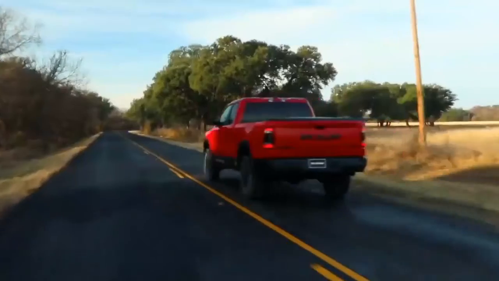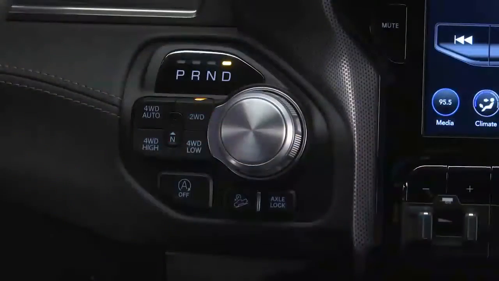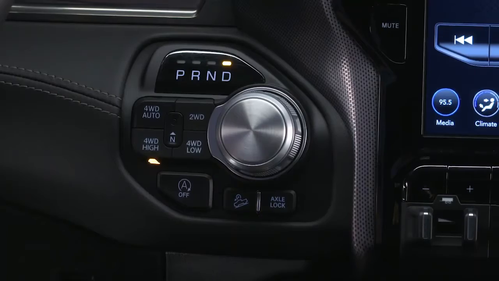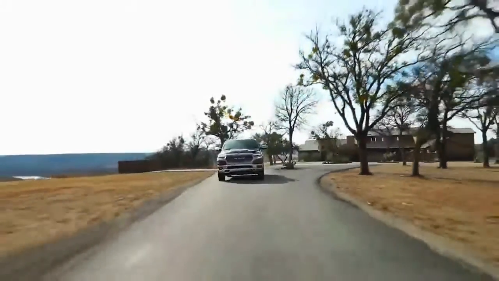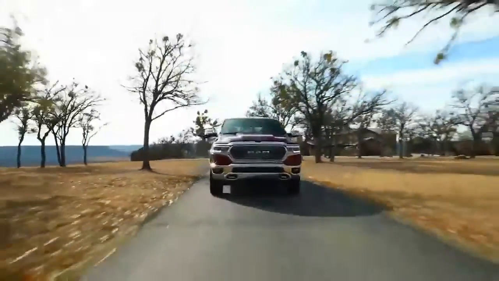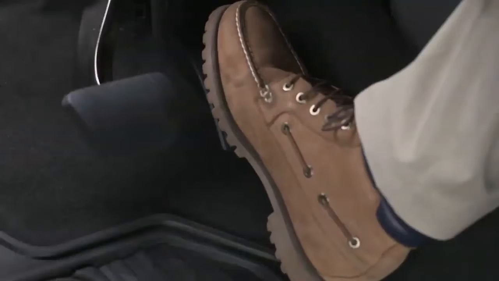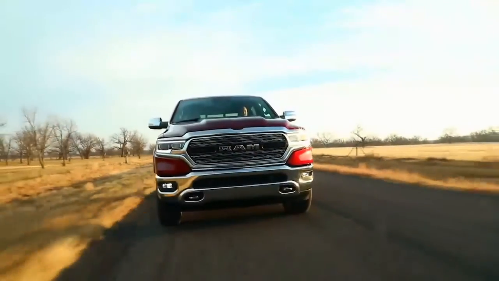To shift from two-wheel drive to four-wheel drive, use the four-wheel drive control to select the desired position. You can shift between two-wheel drive and four-wheel drive auto or four-wheel drive high, whether you're stopped or driving. However, if you shift while driving, the transfer case will engage or disengage faster if you momentarily release the accelerator pedal after using the control switch.